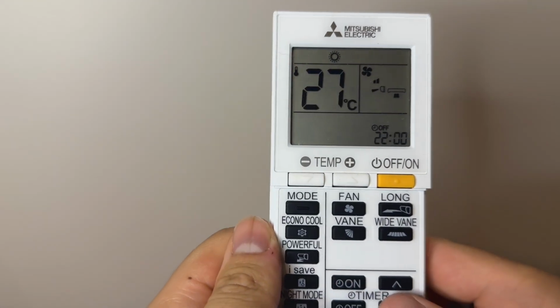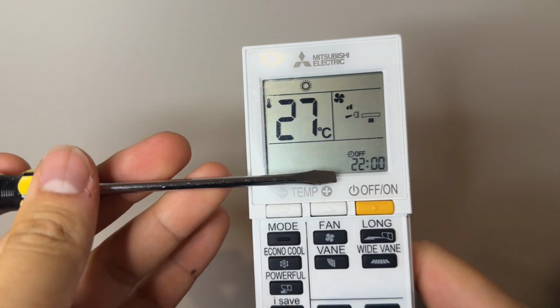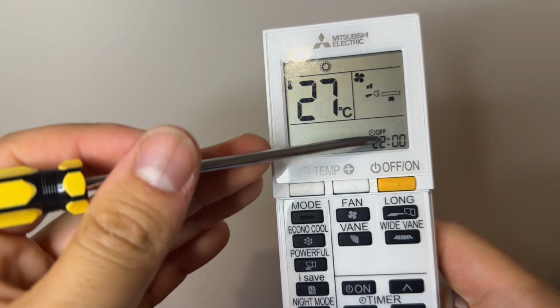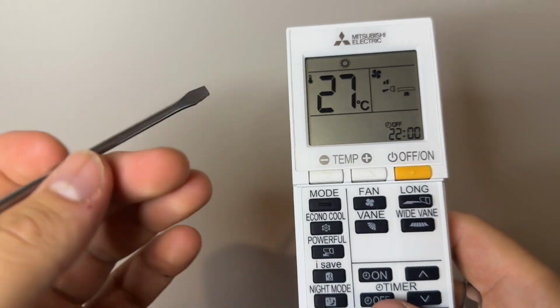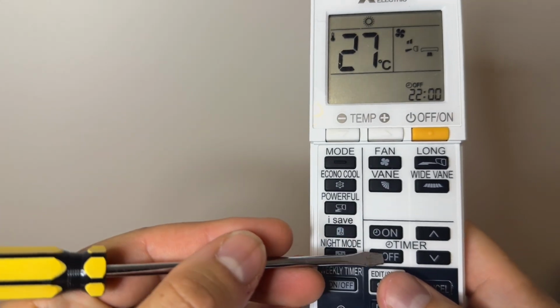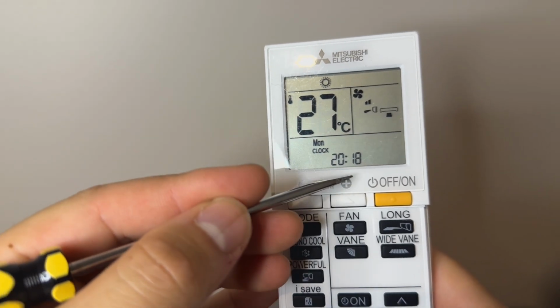Okay, so on this particular remote, when you want the timer to be in the off position, well, the unit to be running, ready to turn the timer off at 10 p.m. or on, what you need to do is if you want to unselect that, you just hit this button again and that'll turn it off. This means there's no timer set.